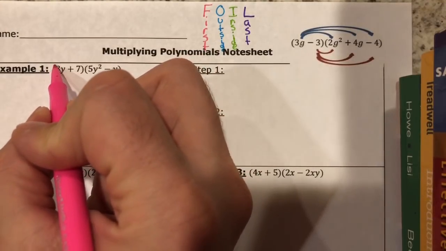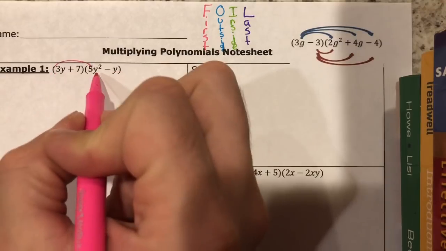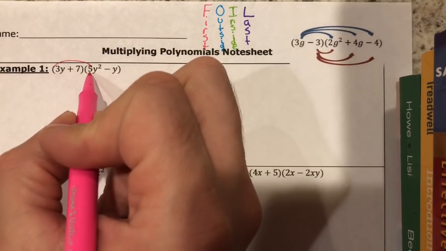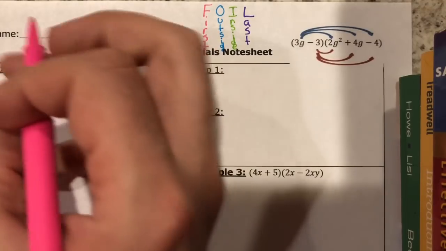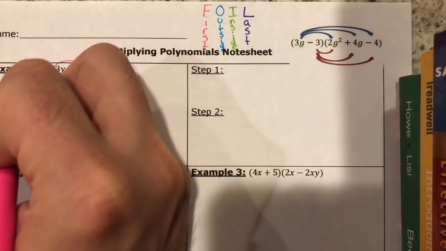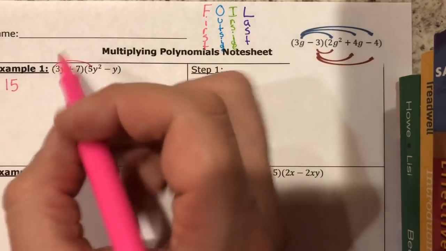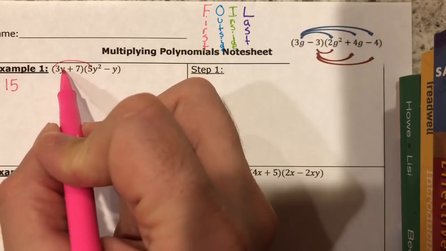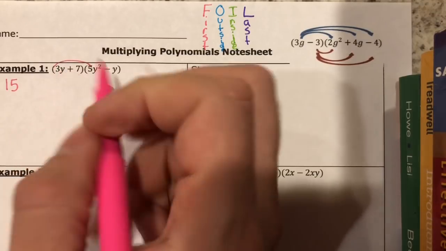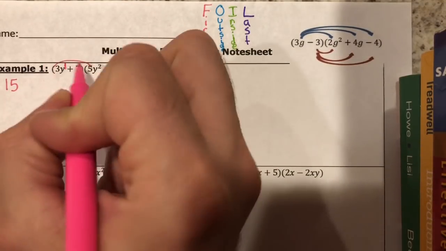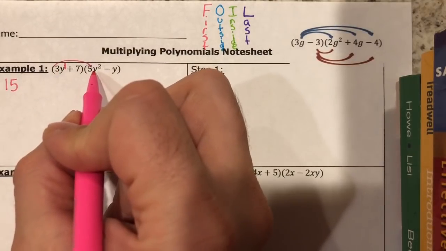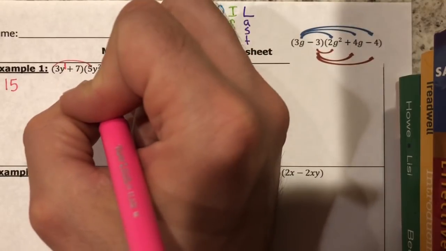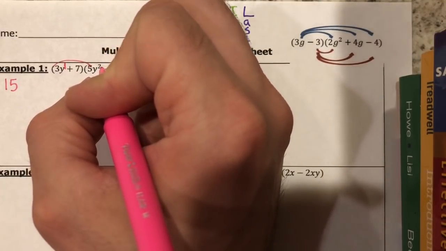So you're doing 3y, in this case, times 5y squared. So first you multiply the numbers. So 3 times 5 would be 15. And then you multiply the y's together. So we have y to, there's no exponent, so it's technically to the first power, times y to the second power. Now, when you multiply, you actually add the exponents.